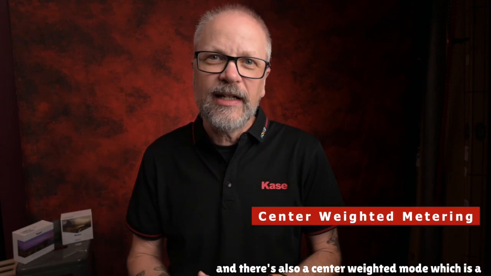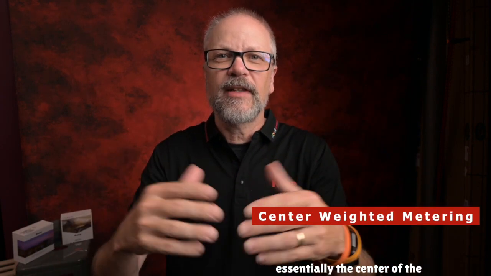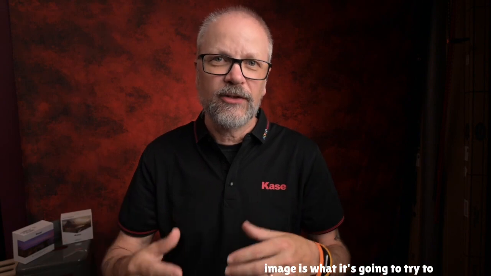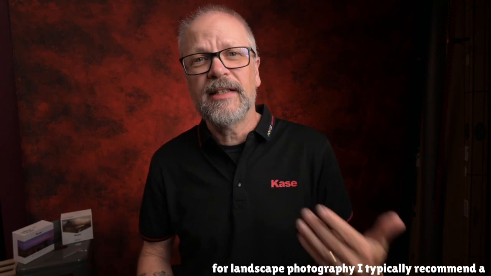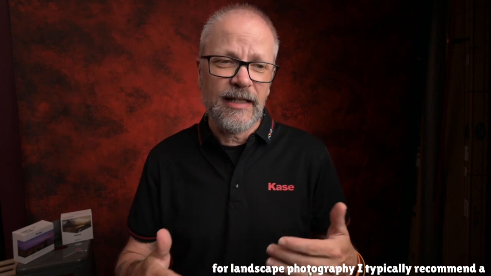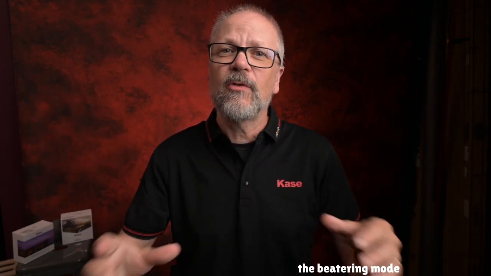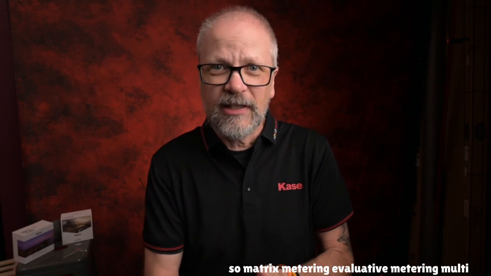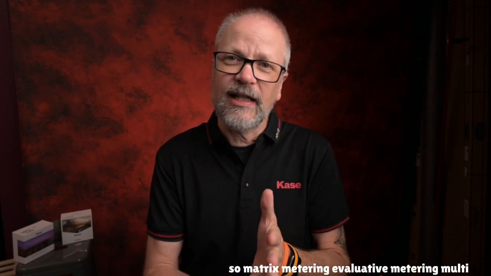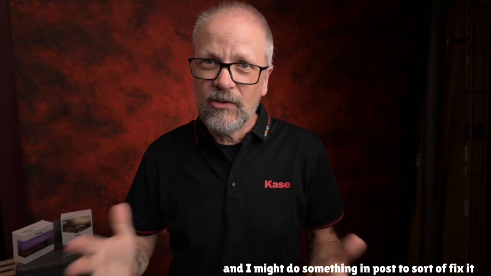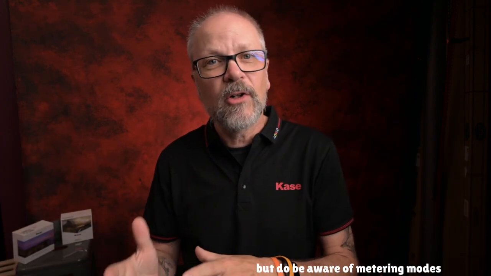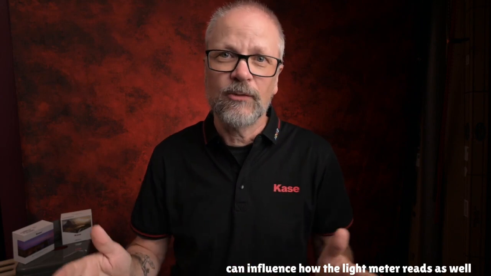And there's also a center weighted mode, which is just essentially the center of the image is what it's going to try to meter more correctly. So that does influence how the light meter works as well. For landscape photography, I typically recommend the metering mode where it's going to look at the whole scene. So matrix metering, evaluative metering, multi, things like that, because I want the whole scene properly exposed, and I might do something in post to sort of fix it. But do be aware that metering modes can influence how the light meter reads as well.